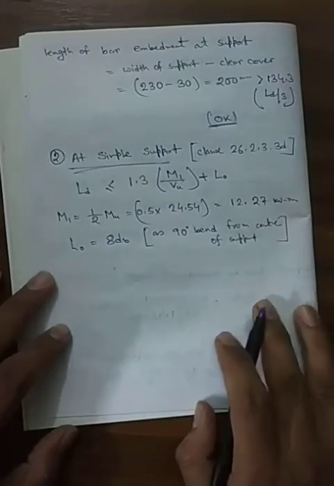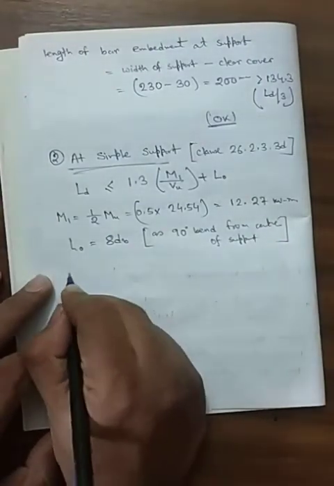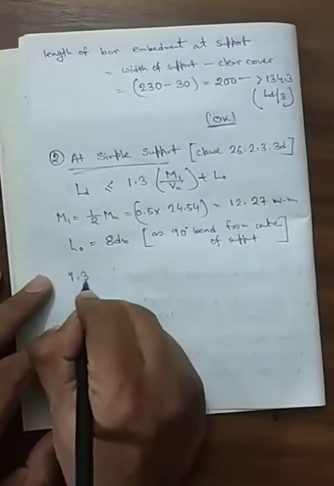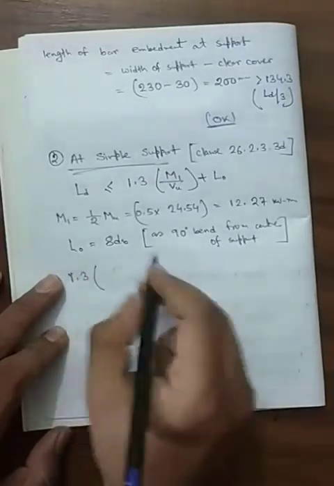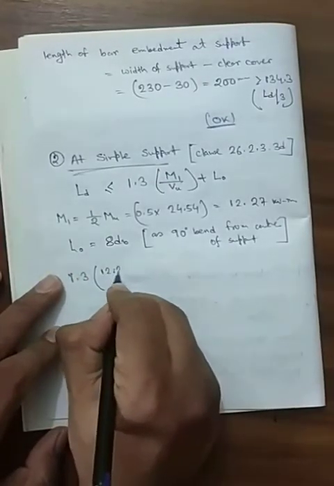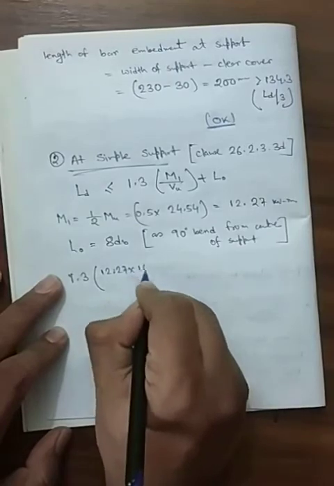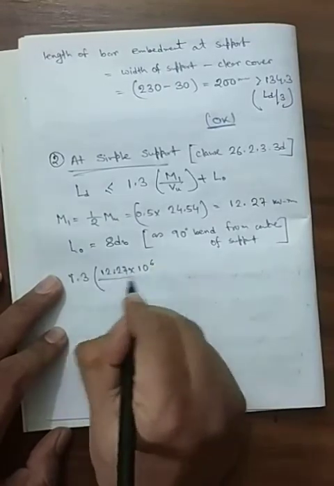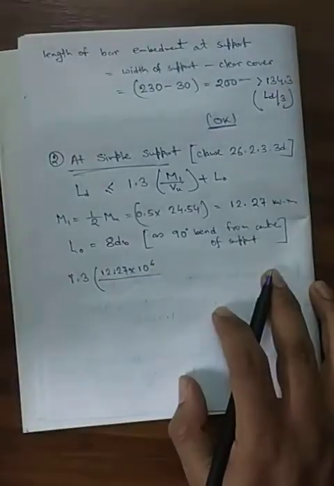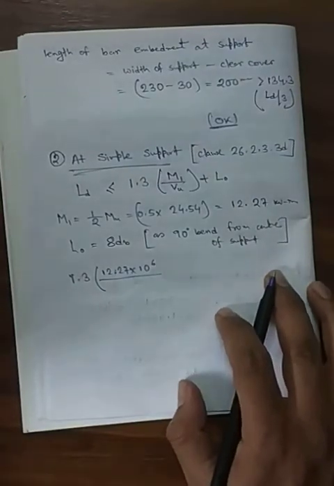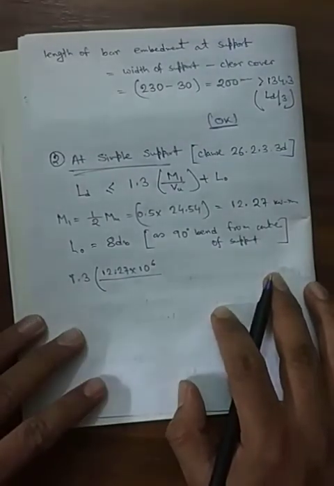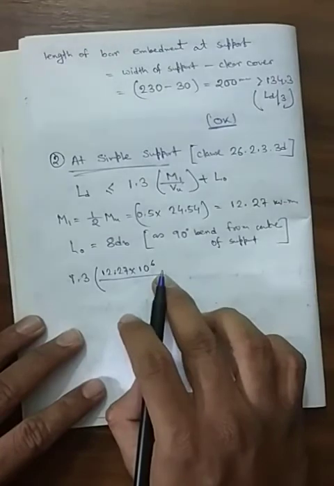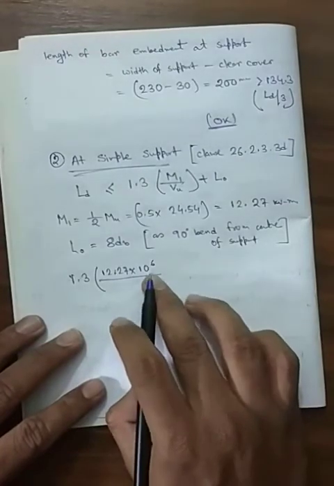Okay, so put the values. We can say 1.3 times M1, which is 12.27 into 10 to the power 6. We convert it from kilonewton meter to newton millimeter, so we multiply by 10 to the power 6.